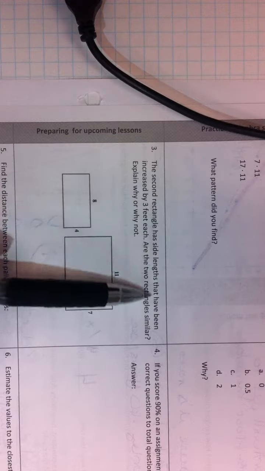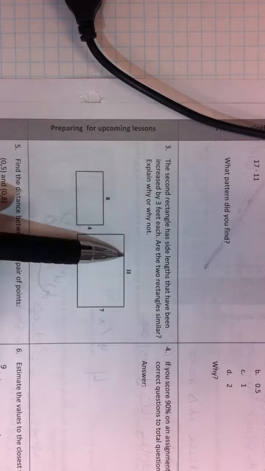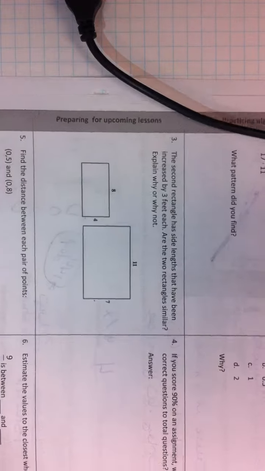All right, staying sharp. You can do that one, you can do that one. Second, are the two. Okay, we'll set up a ratio. If 8 divided by 4 is equal to 11 divided by 7, then they're similar.